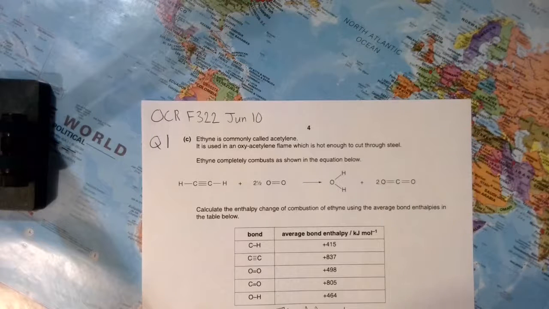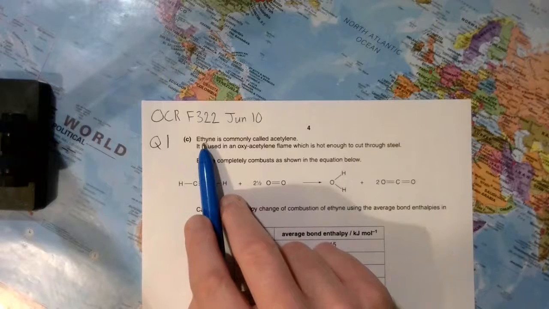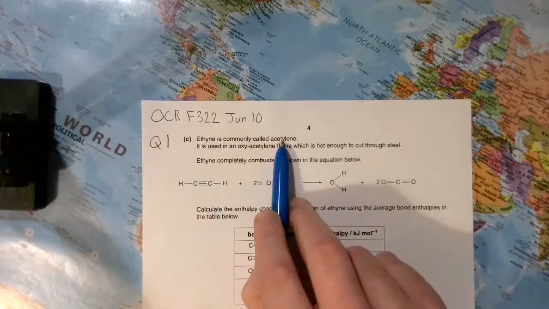Hello, this is a short video to go through a question on bond enthalpies. It is from a past paper, OCR F322, all the way back in June 2010. Question 1 part C, typical fare: they give you a molecule that you might not have heard of and then they give it another name.